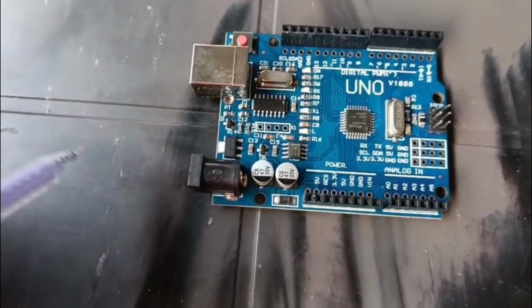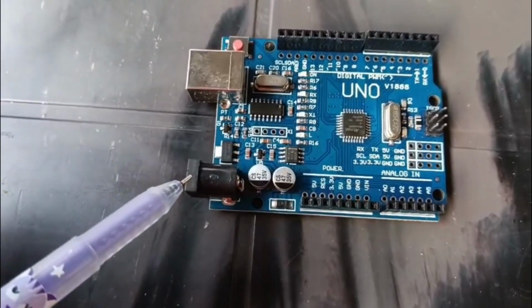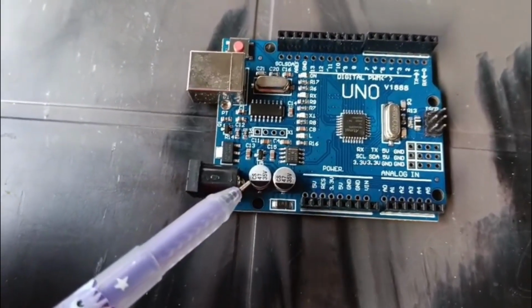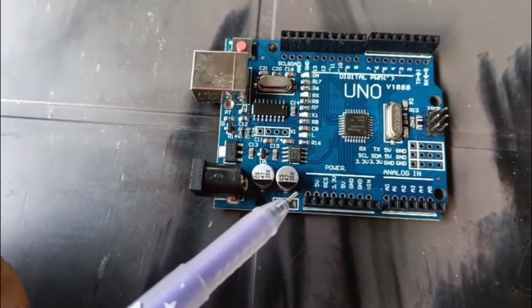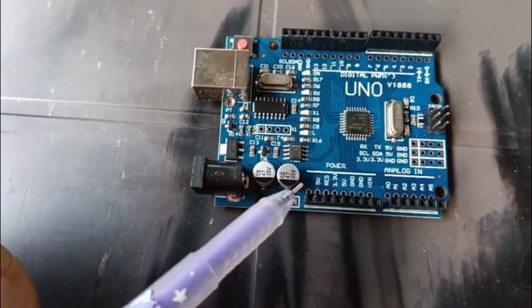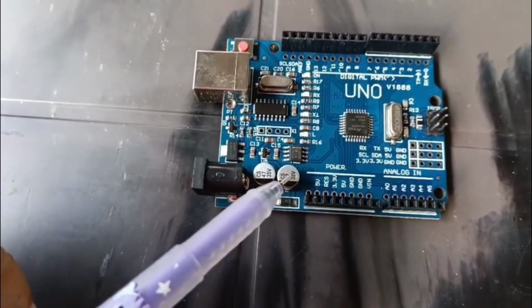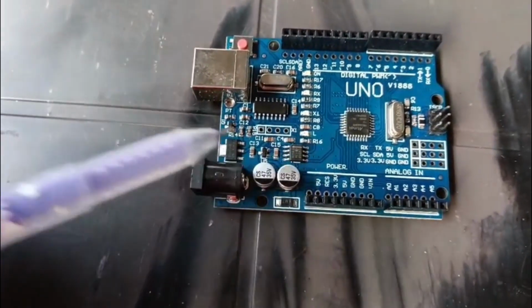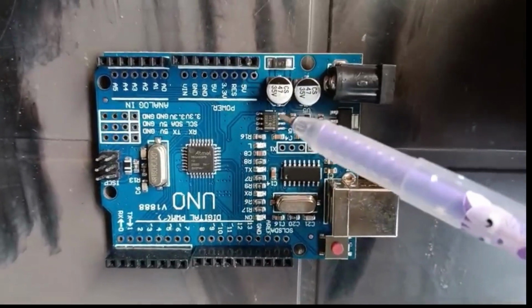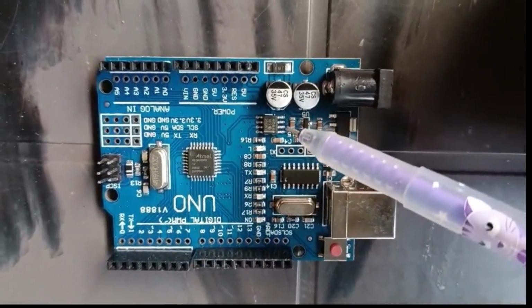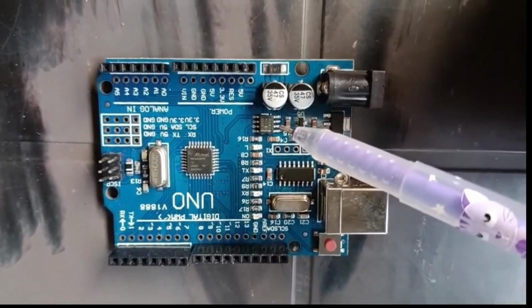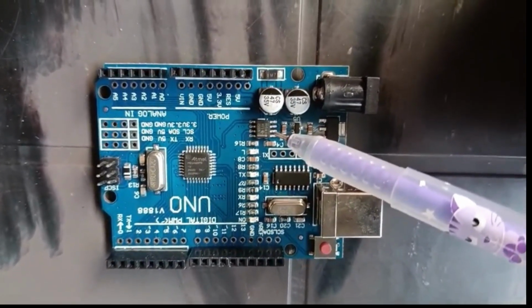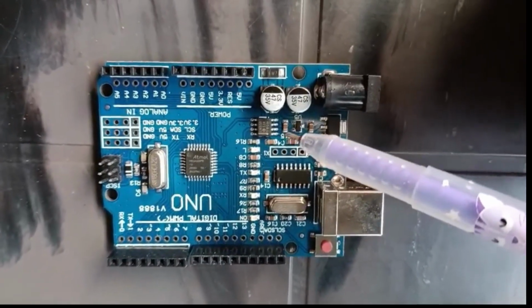So as power enters into the Arduino, it goes through these capacitors. You can think like that. Now this particular chip, which has 1 2 3 4, 1 2 3 4, a total of 8 pins, is called a signal amplifier. It amplifies the signal sent to the board.